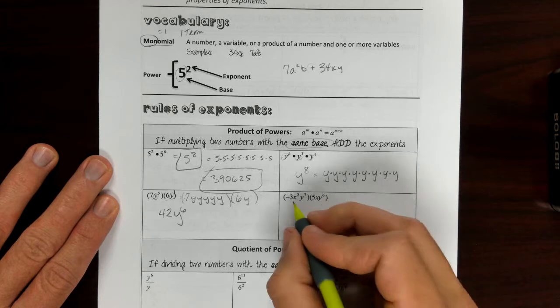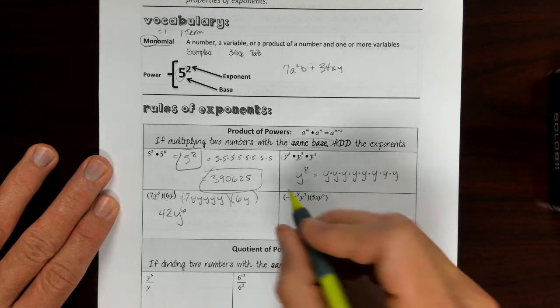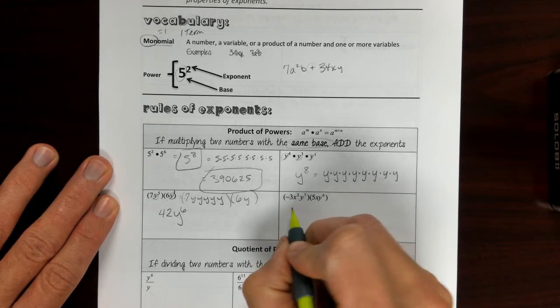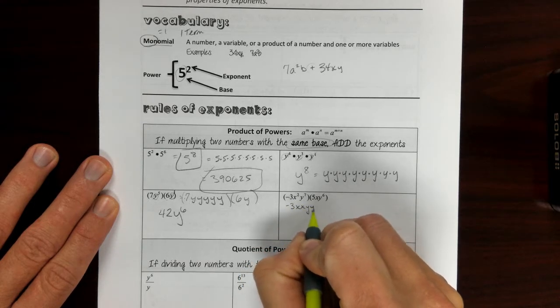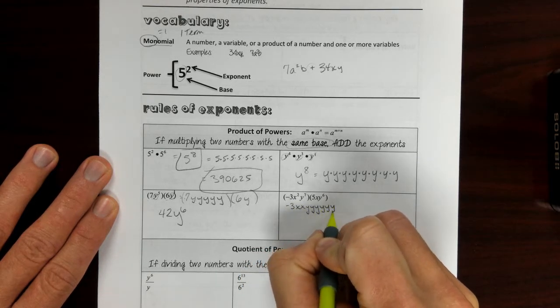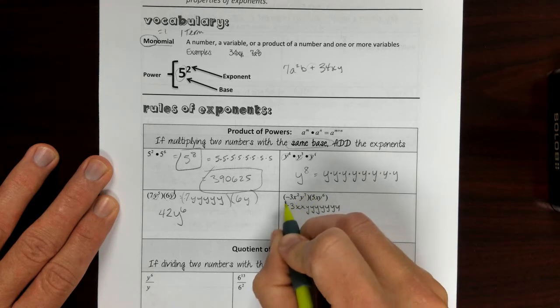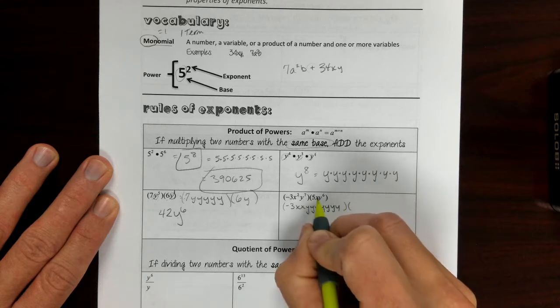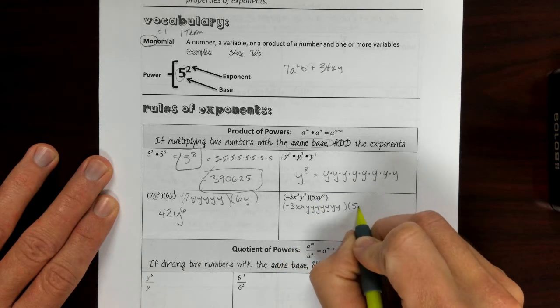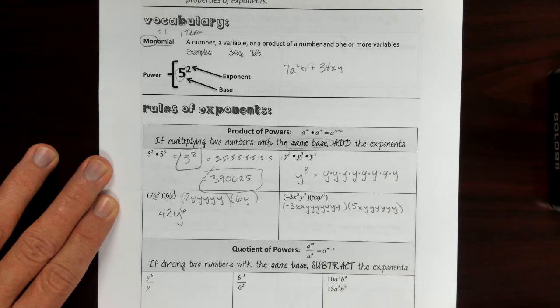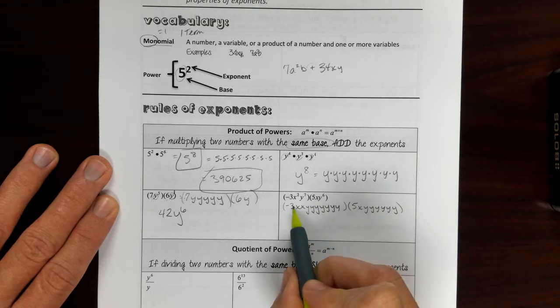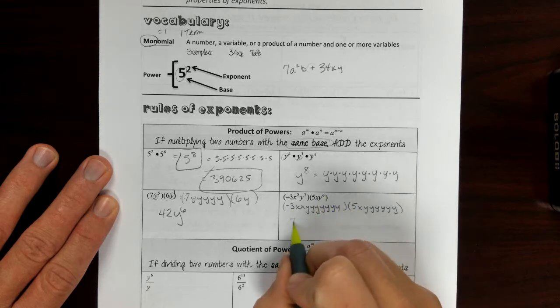Looking at the next one, we've got negative 3 times 5. If I wanted to expand this out, I have negative 3 times x, and then times y to the 7th. That's what that parentheses is, and that's multiplied by 5xy to the 6th. Again, we're going to multiply numbers. So negative 3 times 5 is negative 15.